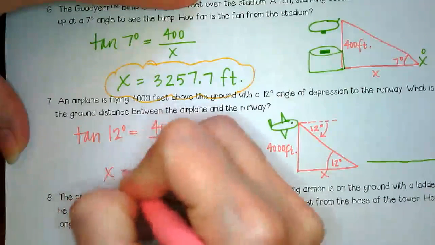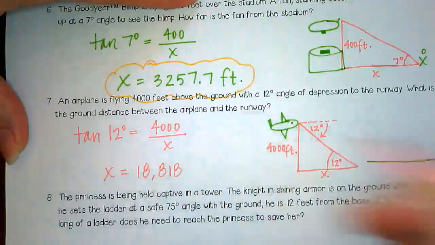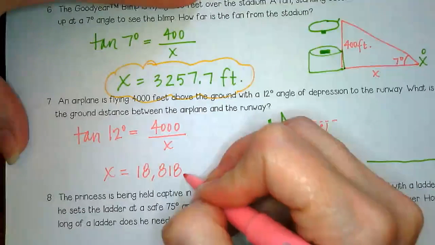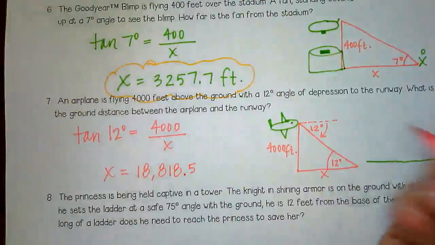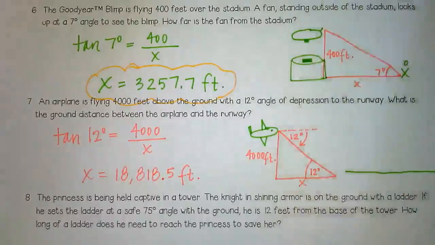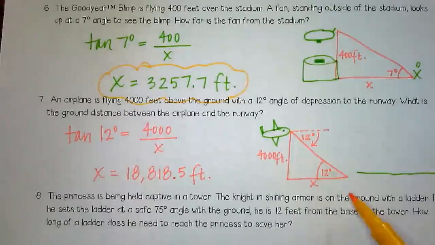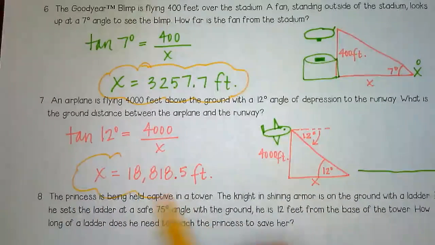Okay, so hold on a second. 18,818.5 feet is the ground distance. So that's the distance along the ground, not in the air, but along the ground.